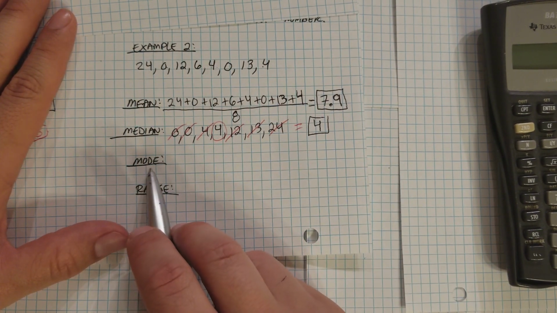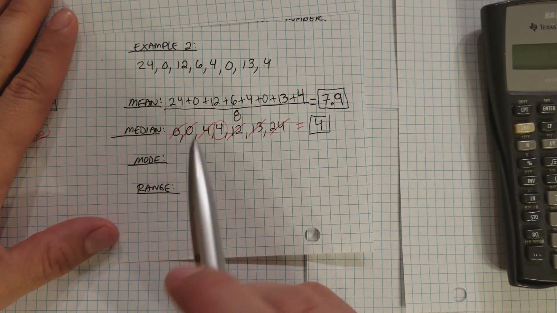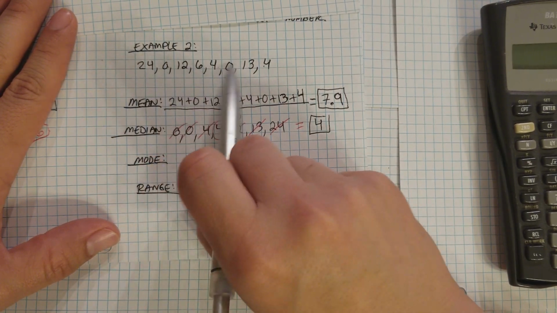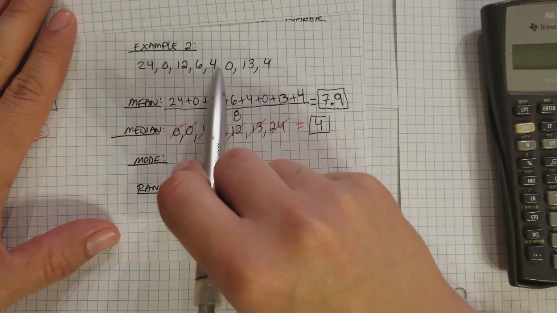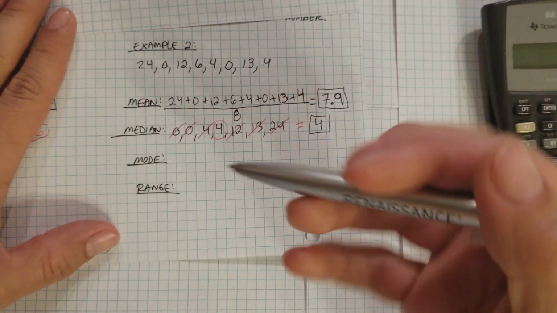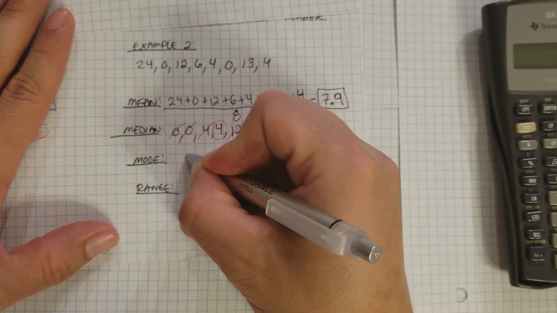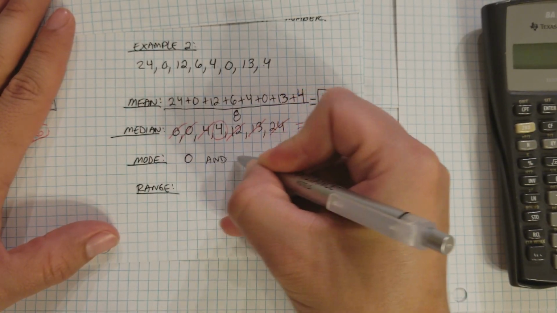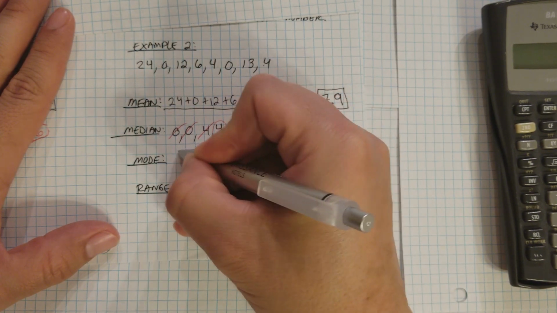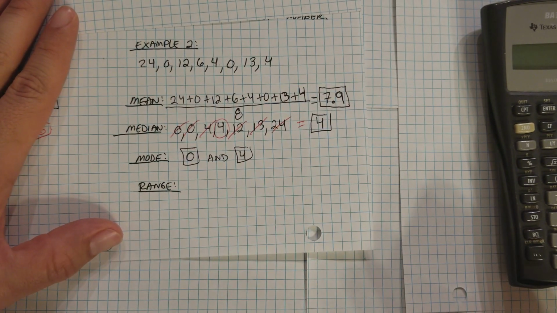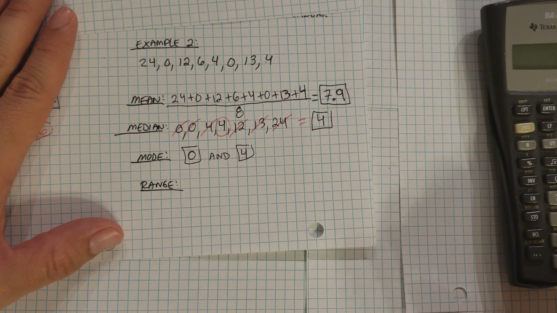The mode is the one that you see the most. Again, in this case, there's a two-way tie, right? So there's 0 that appears twice, but there's also 4 that appears twice. So it's fine. There could be more than one mode. So there are 2 numbers, 0 and 4, that are the mode. There could be more than one mode.